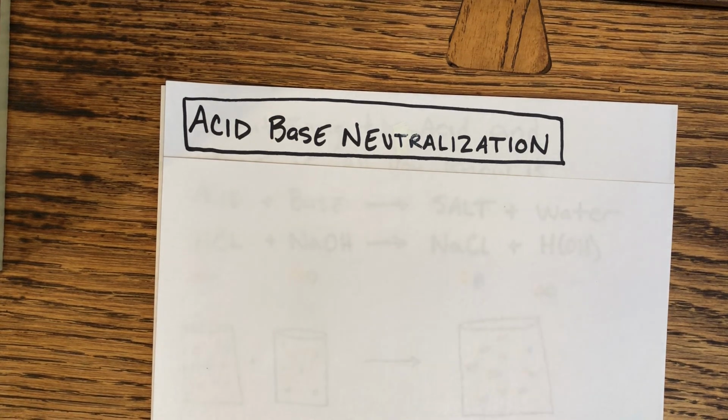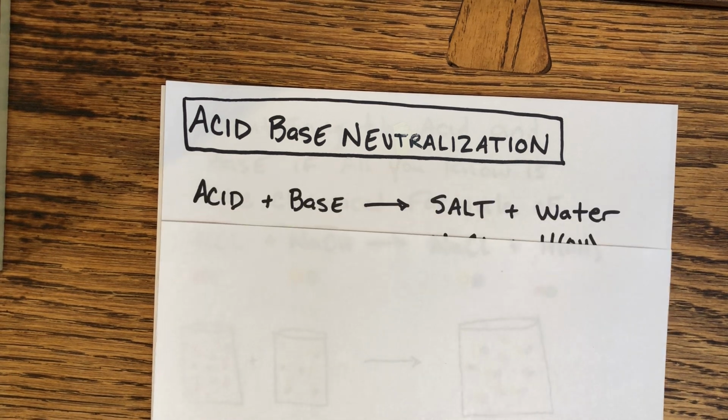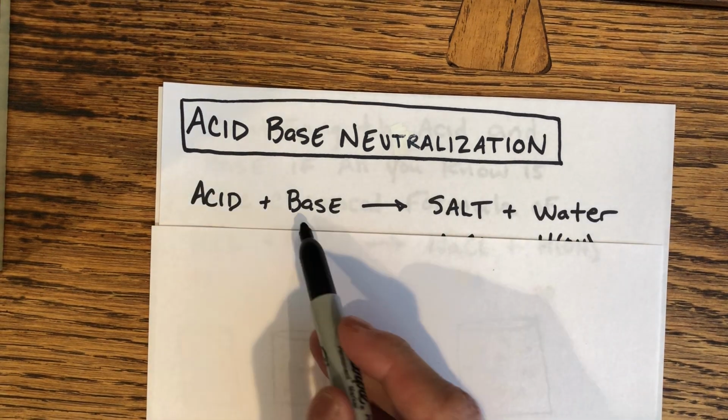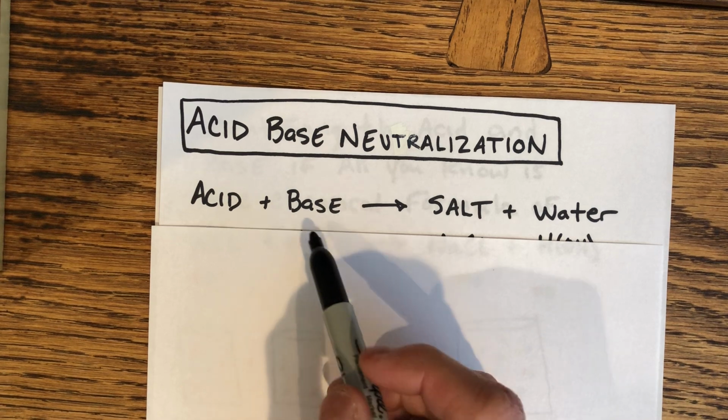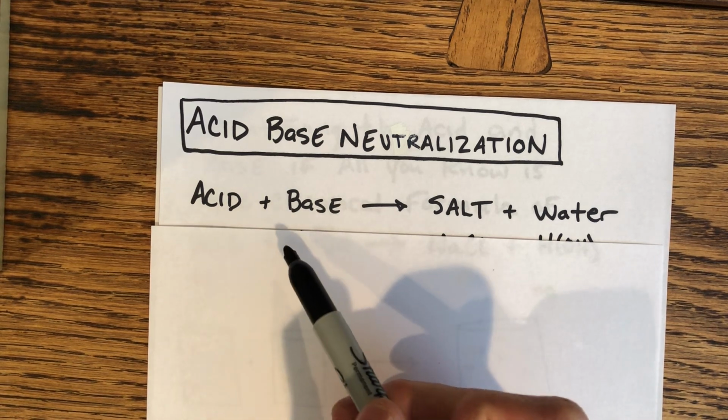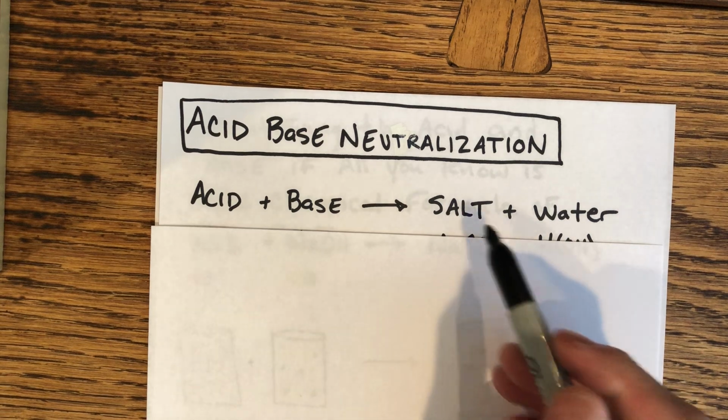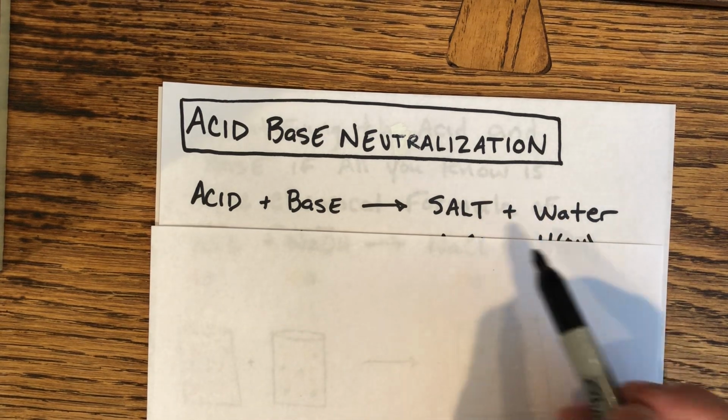All right, let's learn about acid-base neutralization. What you already know about acids and bases is that when they combine, they go through a reaction. What we've learned so far is that when an acid combines with a base, as long as we're talking about Arrhenius acids and bases, what gets produced is salt of some kind and water.